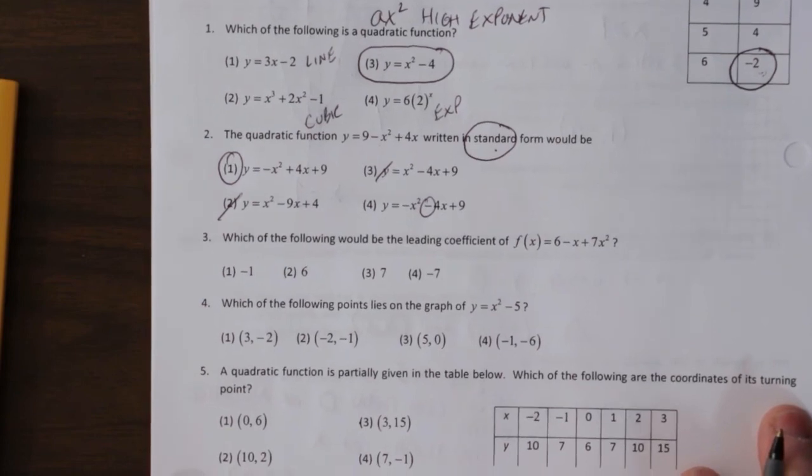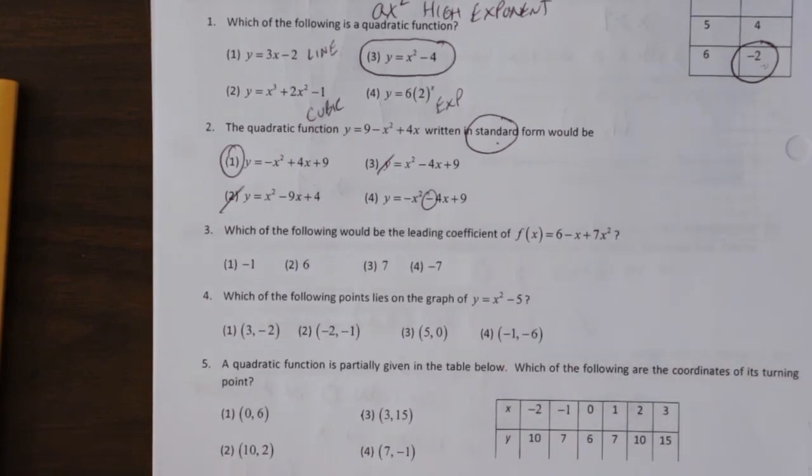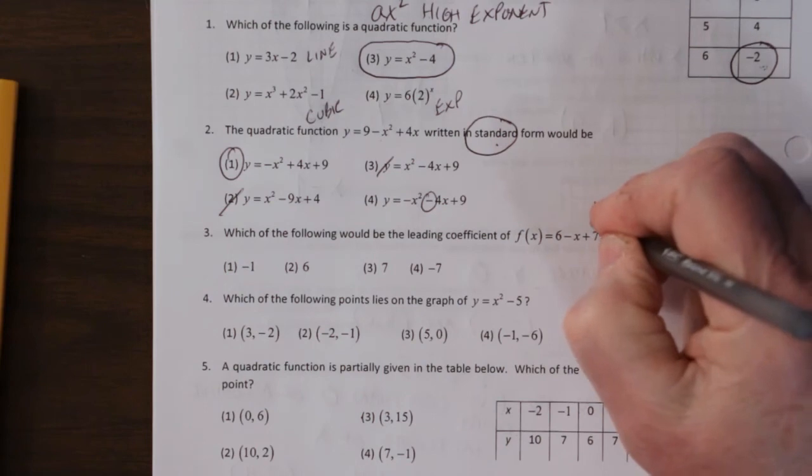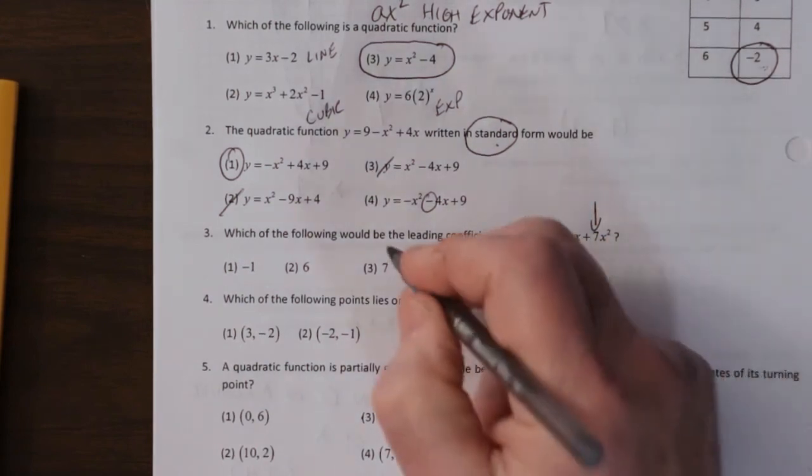And number 3, what is the leading coefficient? Okay, so the leading coefficient has to be attached to the highest exponent. So it's going to be right there. So it's going to be positive 7.